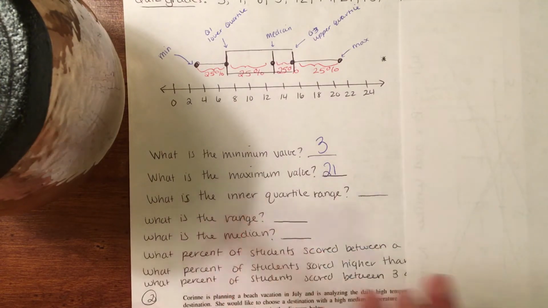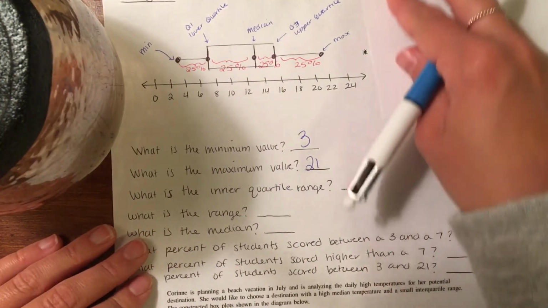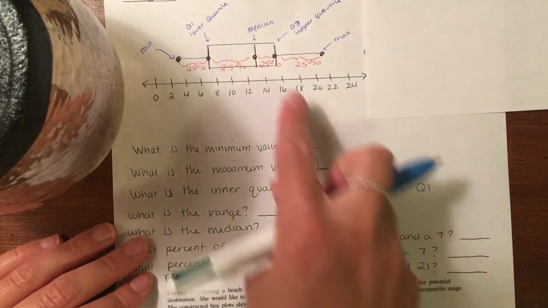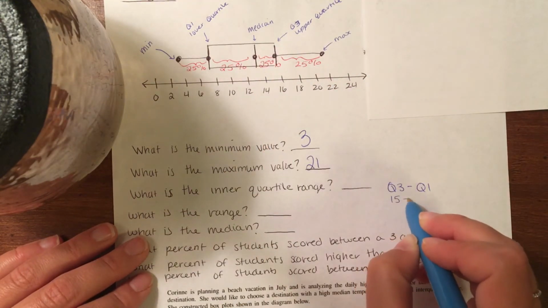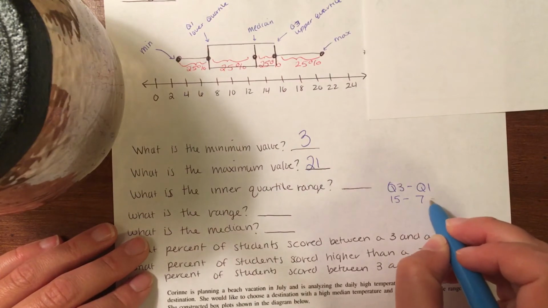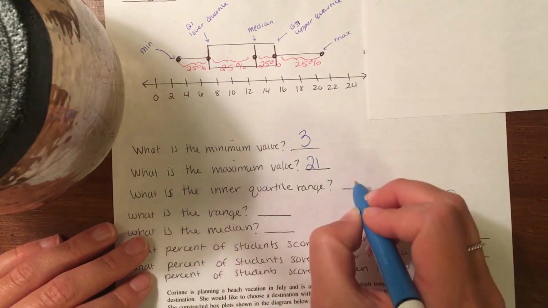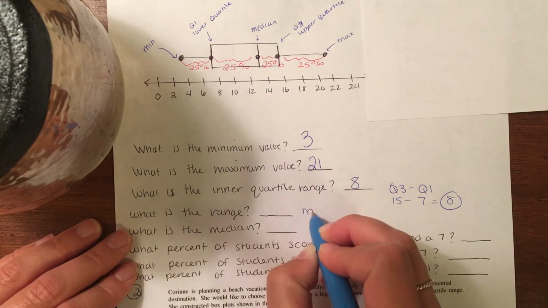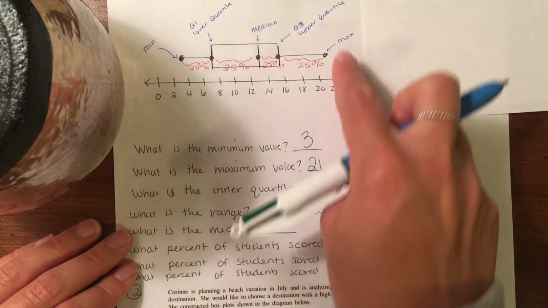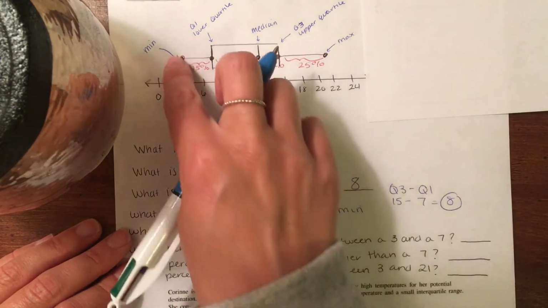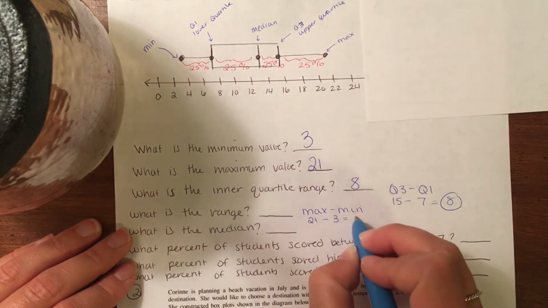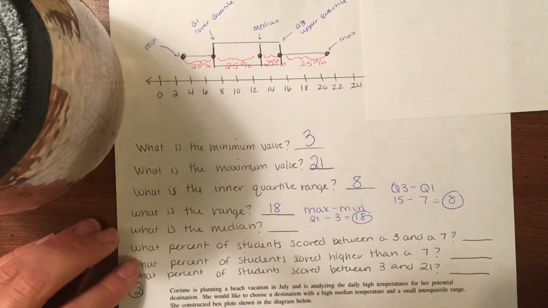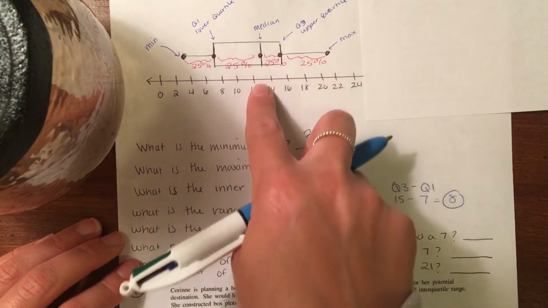What is the interquartile range? So that's going to be your Q3 minus your Q1. So that's going to be 15 minus Q1 was 7, and that equals 8. So our interquartile range is 8. What is the range? So the range is going to be your max minus your min. So the max is 21 minus the minimum point is 3. So that's going to be 18, is my range of the data. And then what's the median? The median is going to be that middle point right there, so 13.